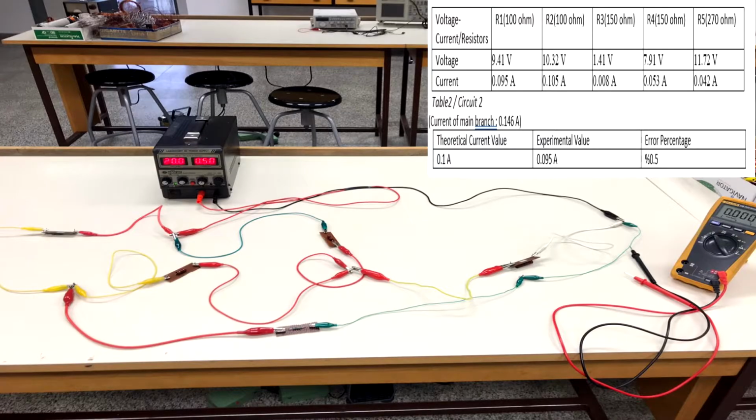This is my second circuit. I have 5 different resistors, and I calculated the voltage and current values for each resistor, and my error percentage was 0.5, which is quite small.